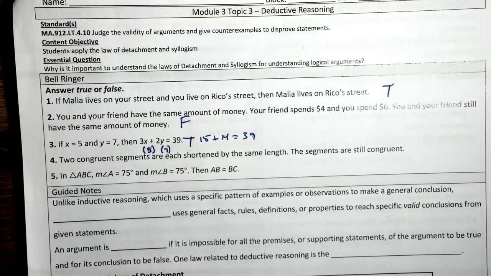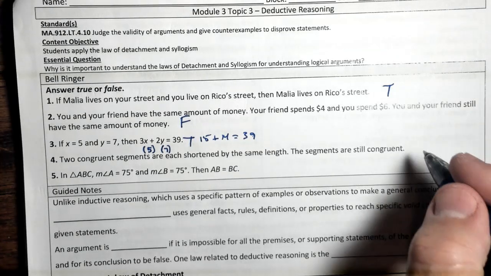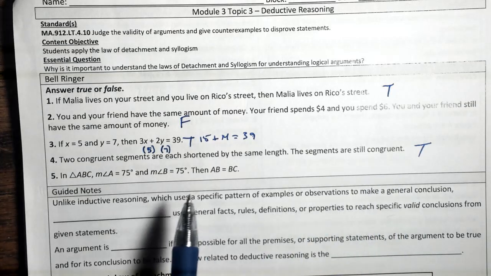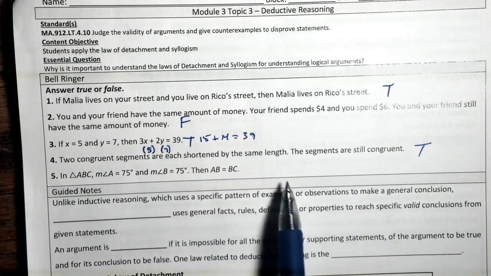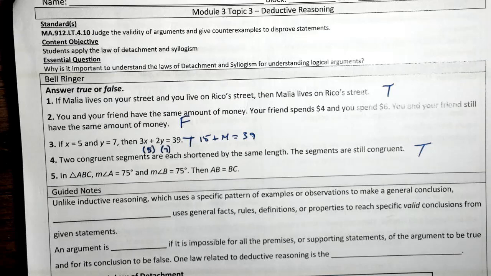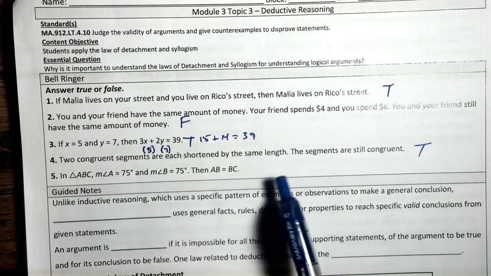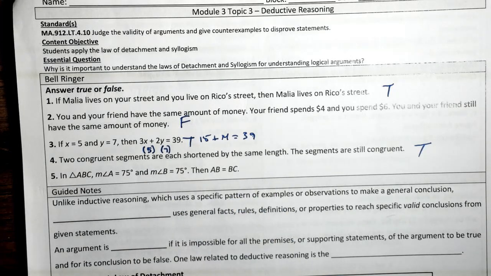Number 4. Two congruent segments are shortened by the same length. The segments are still congruent. And this one's true. Kind of goes back to the money. Now this one says that they're shortened by the same length, so they're still congruent. If you both start with $10 and you both spend 5, you both have 5 left, you still have the equal amount of money. If we had 2 strings that were the same length and we cut them both the same amount, they would still be the same length.